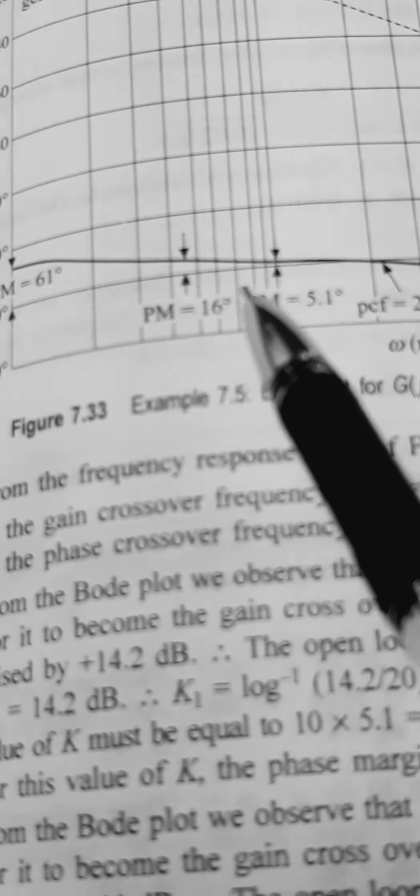And gain margin is, at the phase crossover frequency, the difference between 0 dB and the corresponding gain. So this you have to observe.